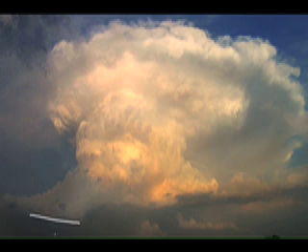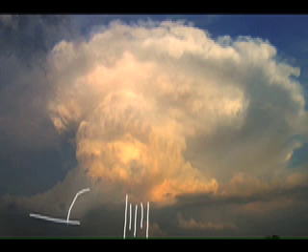This is the updraft area. This is the downdraft area over here where the hail and the rain will be, but since this is an LP storm, there's not a lot of rain and hail to obscure any of the features. The most likely part of the storm where a tornado would form would be in this area right here.